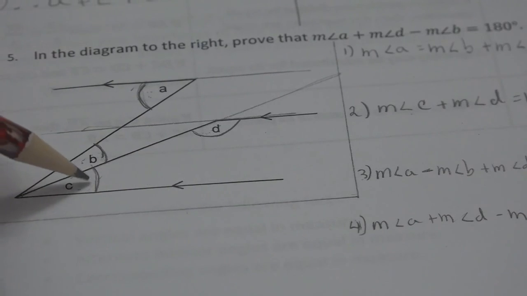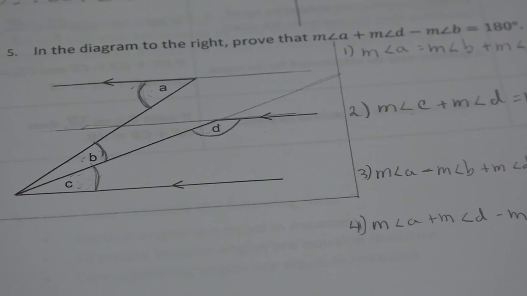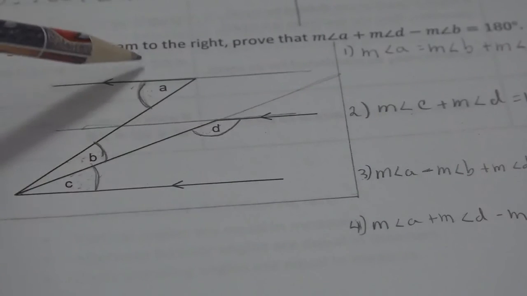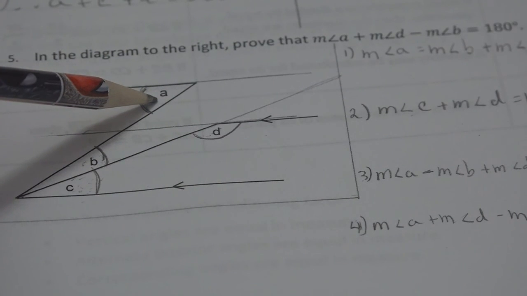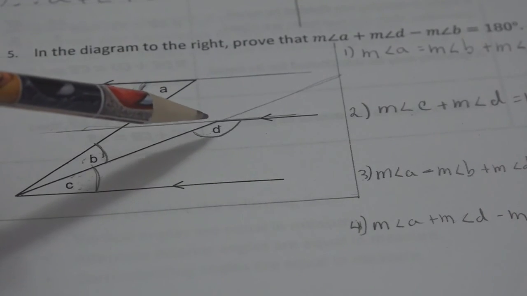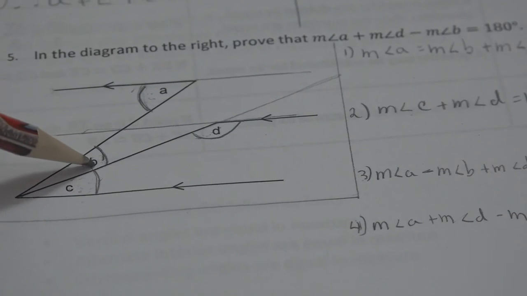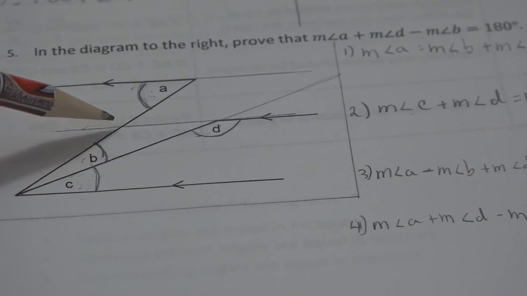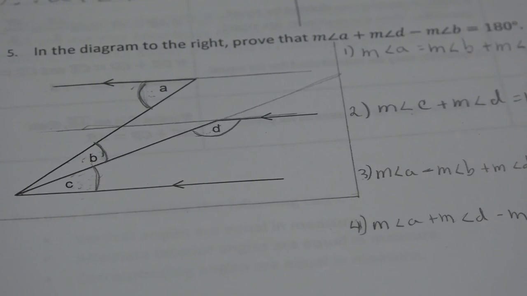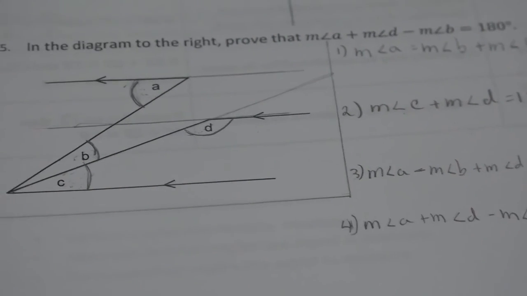So that's basically what it means. Then after doing that, I can say that angle A plus angle D minus B equals 180. And how is that? By the substitution property of equality.